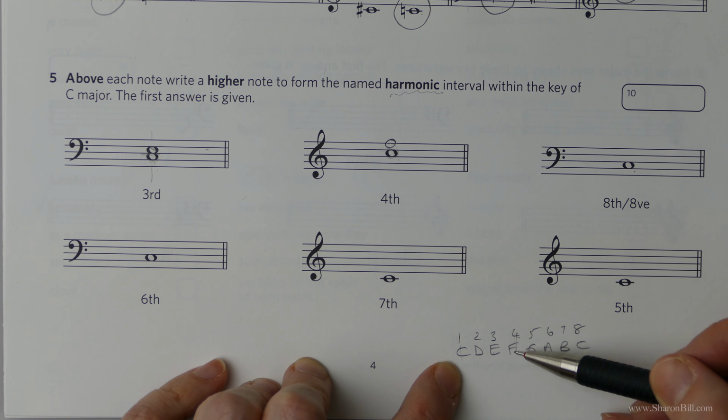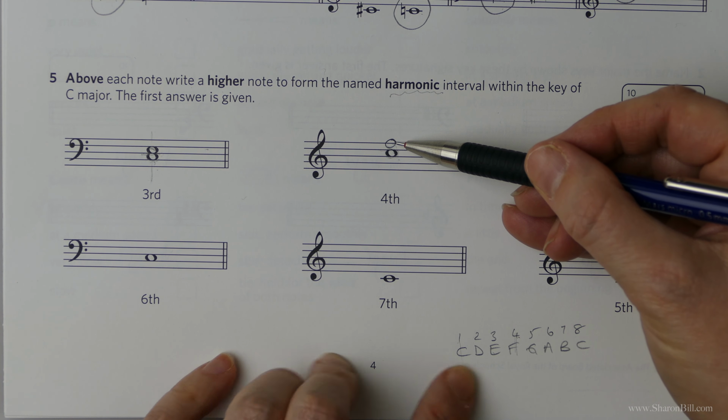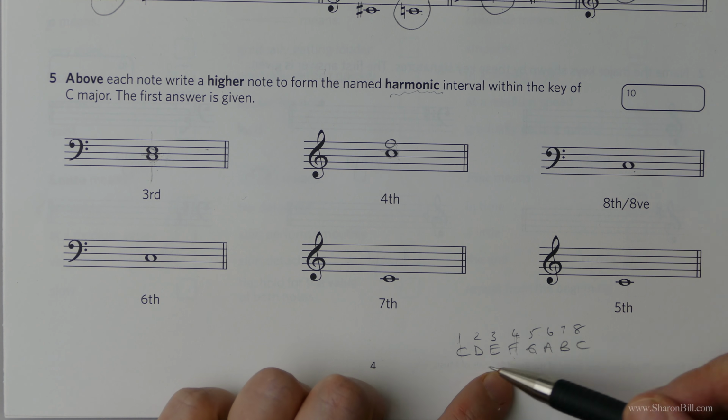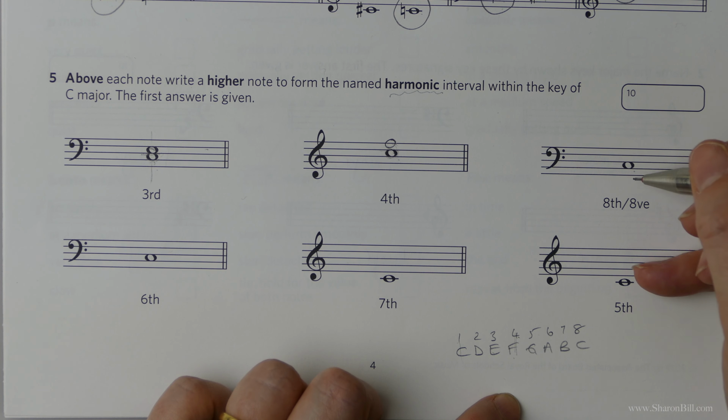And so C to F is a fourth. 1, 2, 3, 4, F is the fourth. So you know you've got a note F, you know you're not wrong. So if you want to just check you've not gone a step out, you can just look at it that way as a double check.